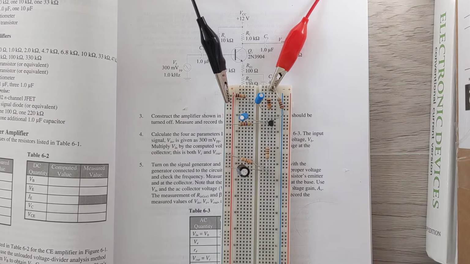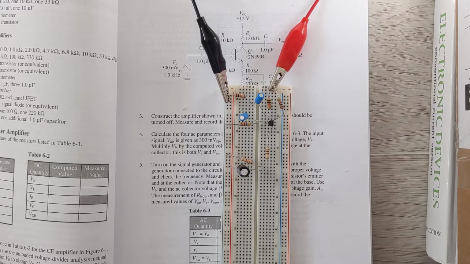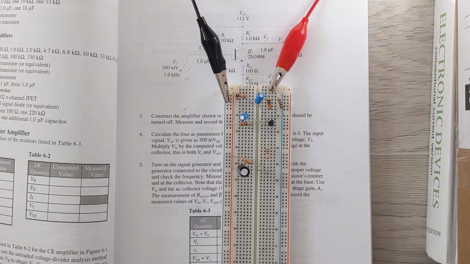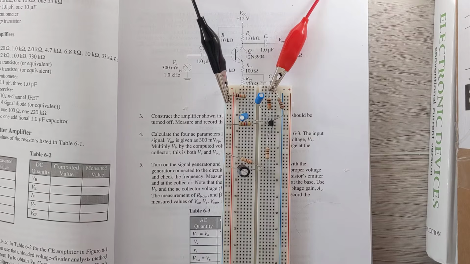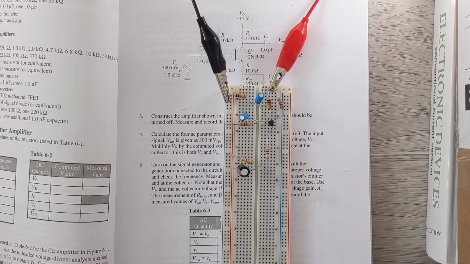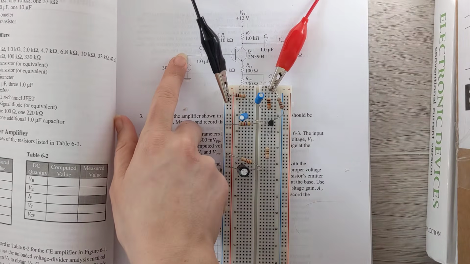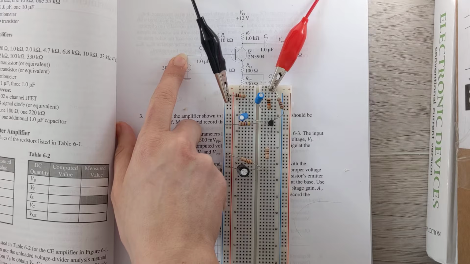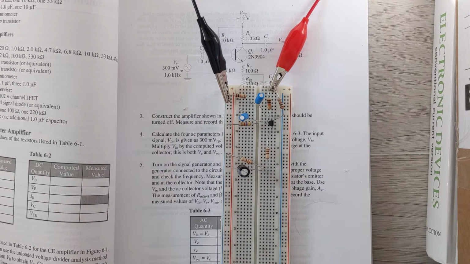This is something else I see people make mistakes on. For VS, maybe it's a bit confusing, but like any other two-legged component, you have one leg connected to this 1 microfarad capacitor, one leg to the ground.